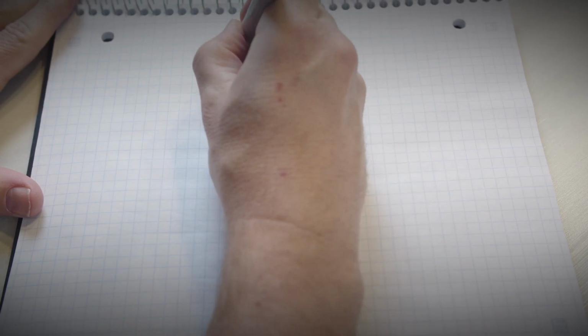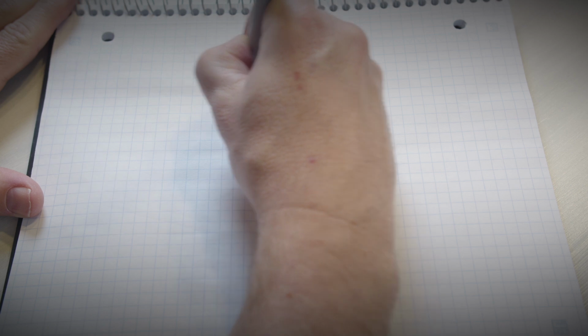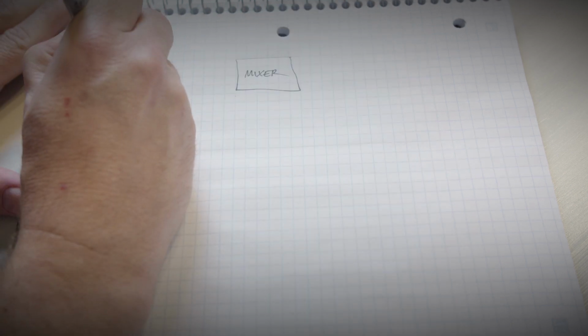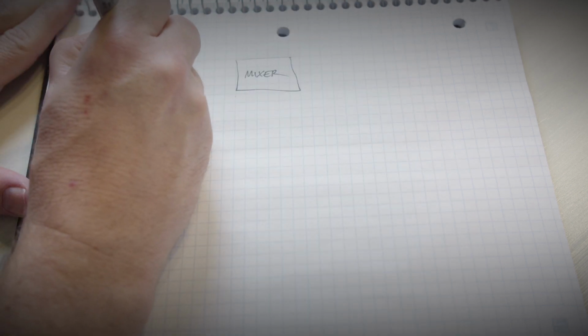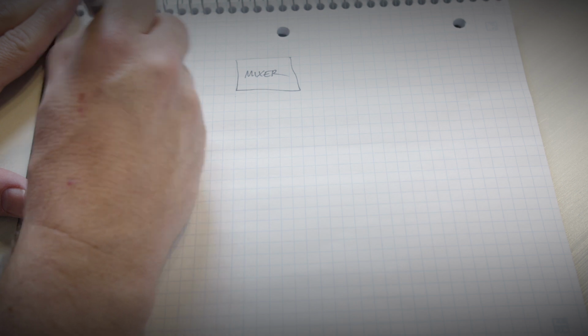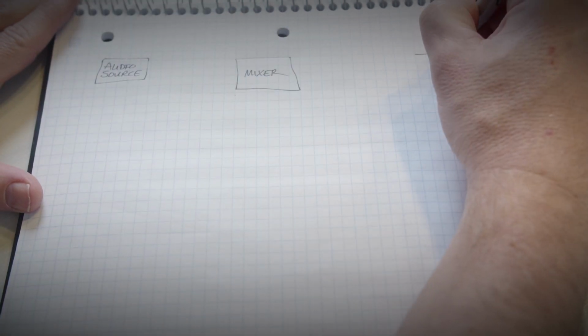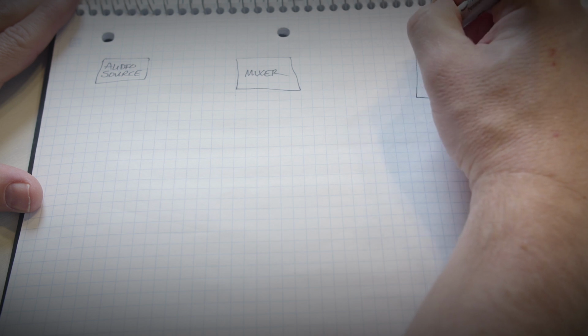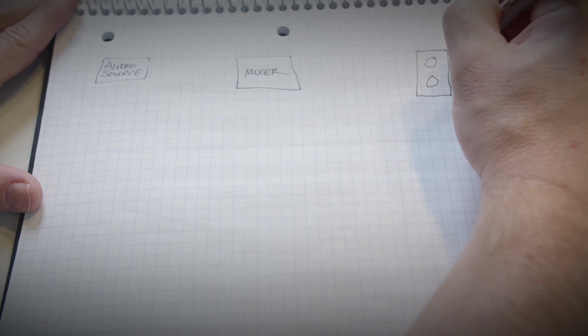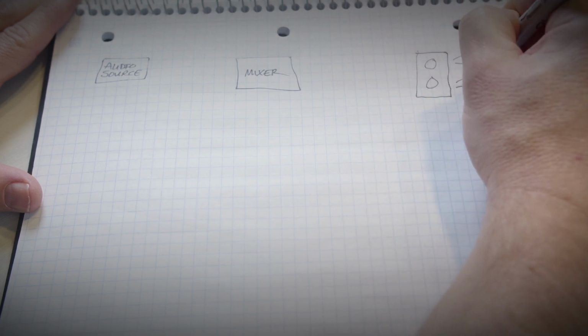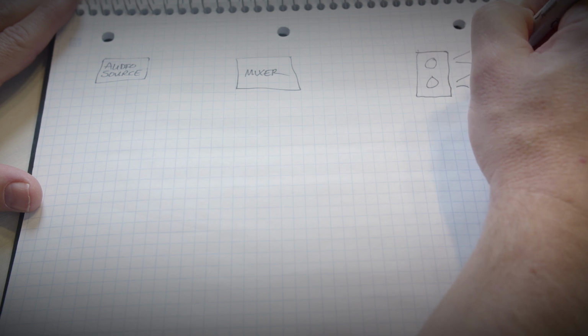So in a traditional audio workflow, we have a mixer and we have a source, we'll call this an audio source, and this could be anything. It could be drums, could be vocals, could be sound effects. And then we have some sort of output like a speaker or headphones. There's my little headphones. Oh, those look very professional.